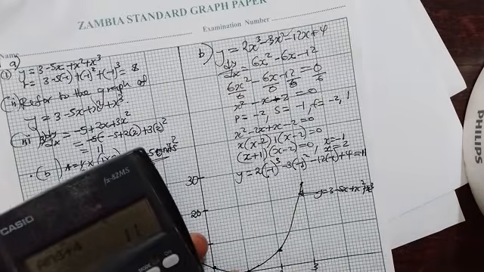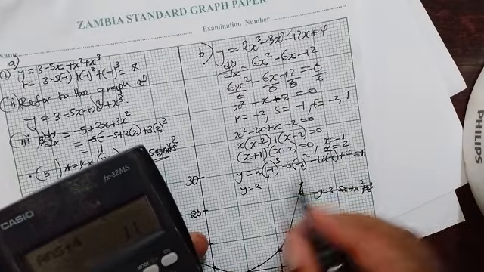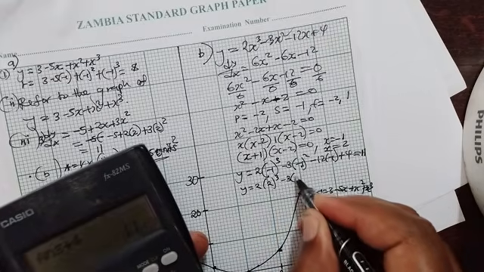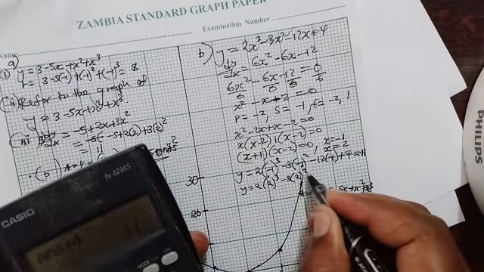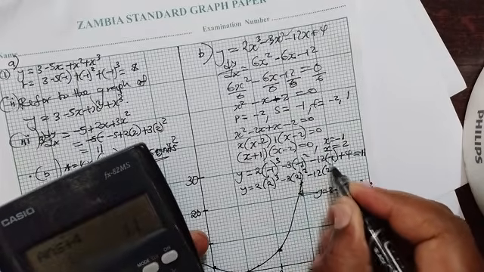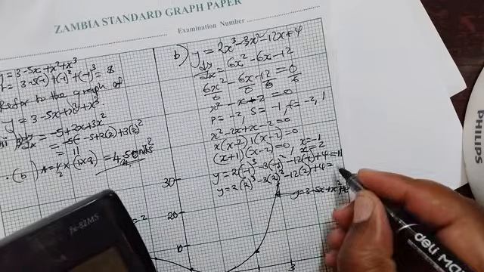Then you do the same for x is equal to 2. You put 2 now. 2 to the power 3 minus 3, 2 to the power 2 minus 12. Here you put 2 plus 4. What do we get? Okay. So here we get negative 16.